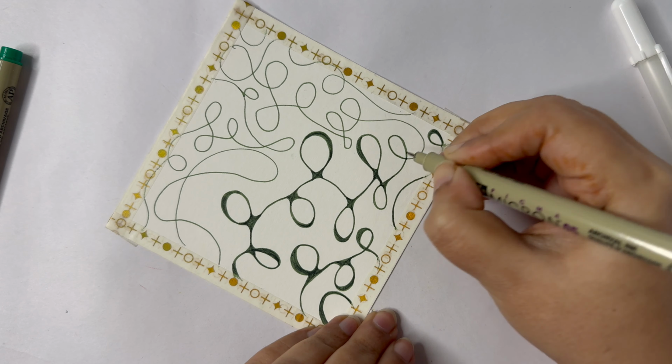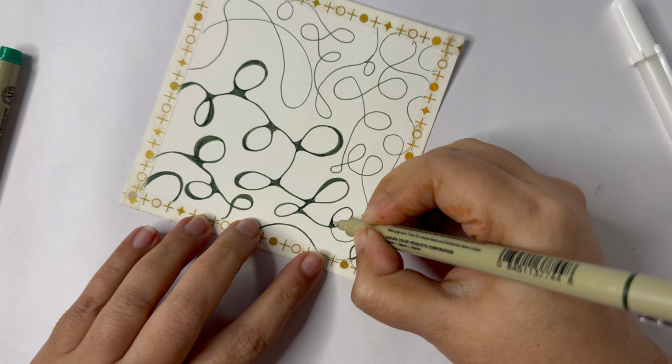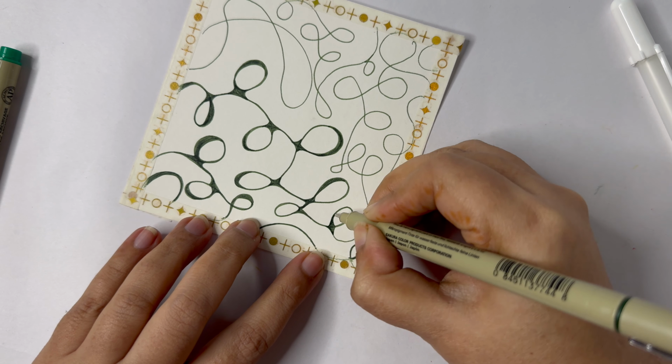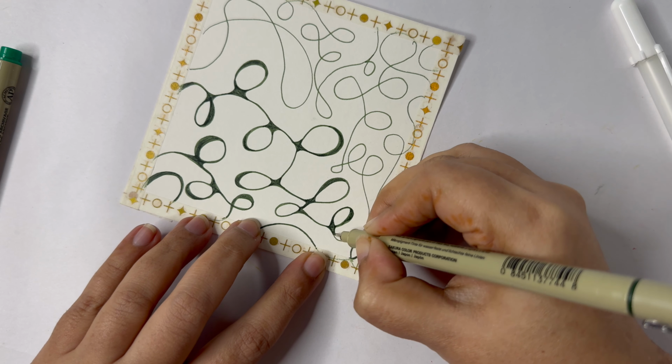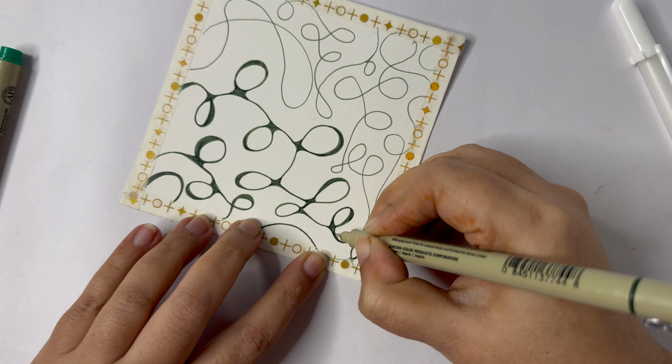And this is slightly bigger than your 4-inch tile. It's about 4.5 inches, this particular tile that I'm using. So it took me about 15 to 20 minutes for this tile.